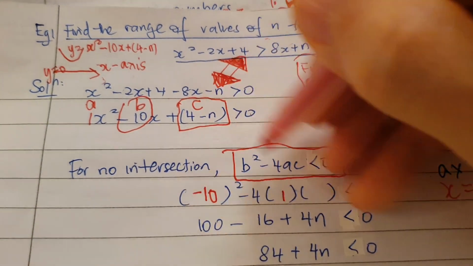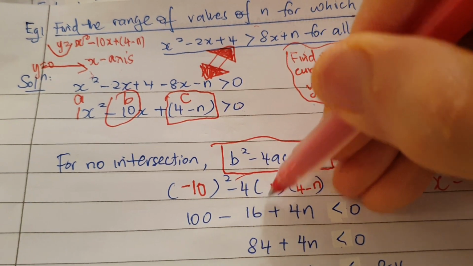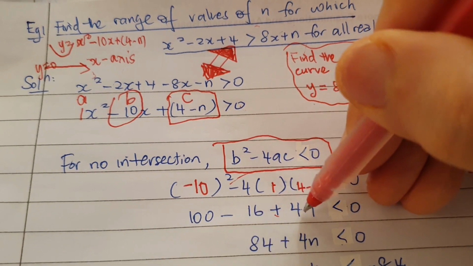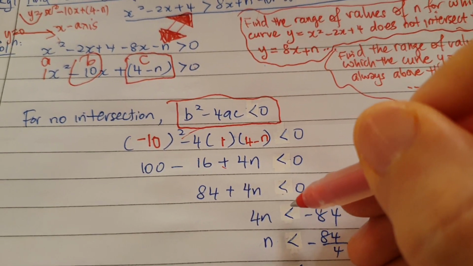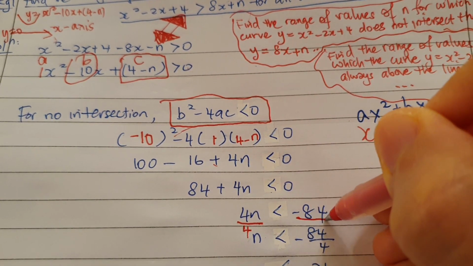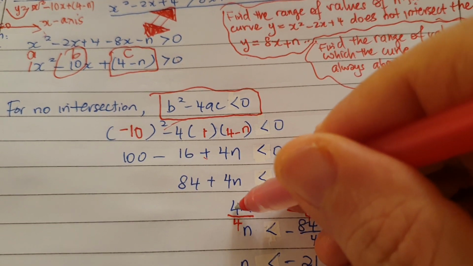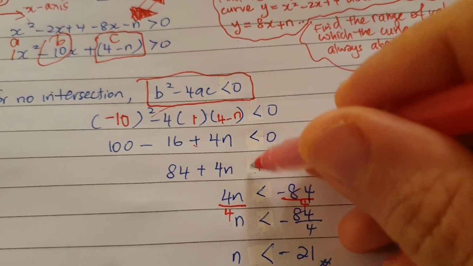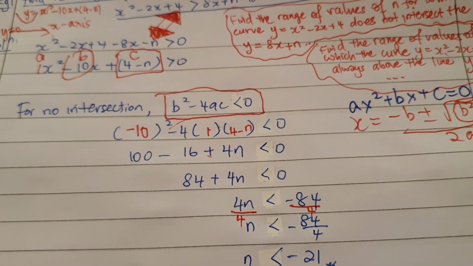Then this is 1, this is 4 minus n. Now be very careful here when you expand. This is minus 16, and minus times minus is plus 4n. Then when you work out this other part, I want to remind you, when you divide by a positive number 4, because you don't want the 4 here, you want only the n, so divide by 4 here, divide by 4 here, you'll get this answer. So there's no need to flip the sign. Alright, so this will be your answer.